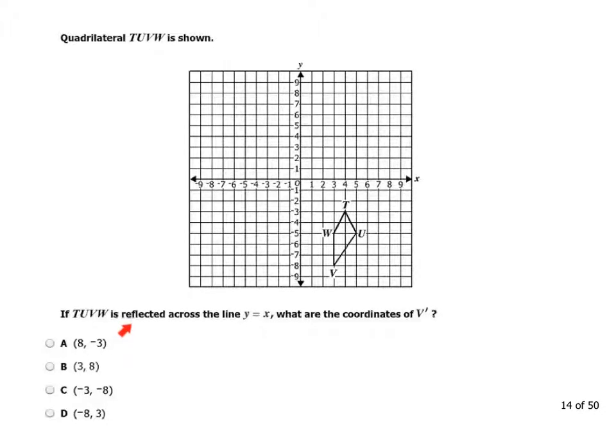Here's one. When this figure is reflected across the line y equals x, we talked about this in our transformations. All we're going to do is switch the points. Since this is y equals x, we're going to change it and make it x equals y. So what are the coordinates of V prime? Well, let's find out the coordinates of V. V is (3, -8). If we switch that, V prime is going to be, put the -8 in the front and the 3 in the back. So we're looking at D. Good job.